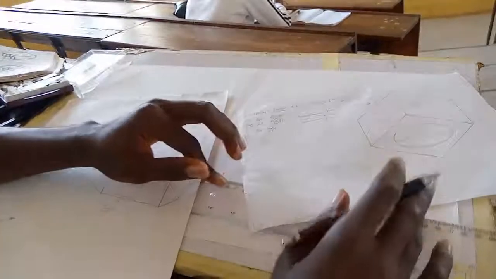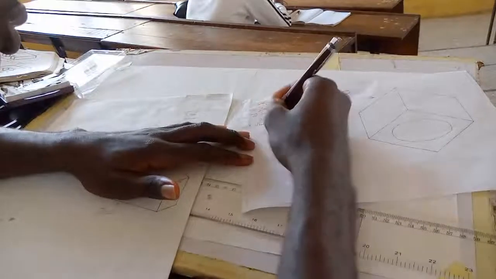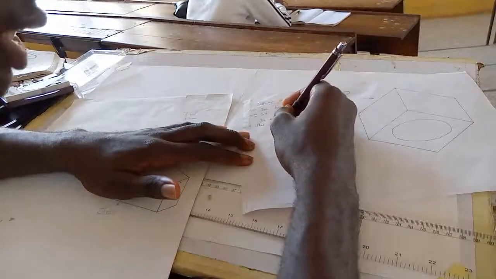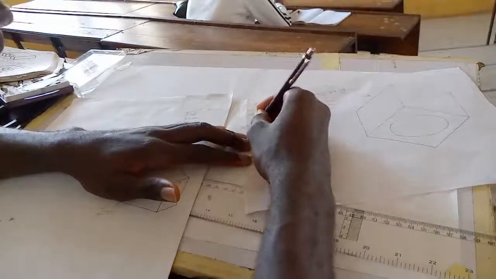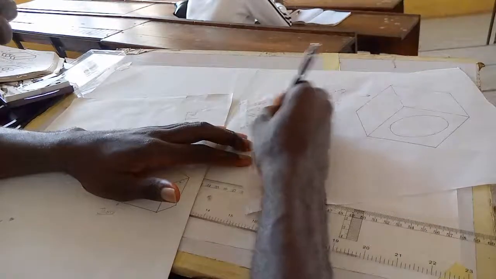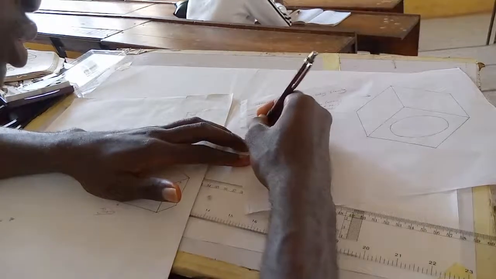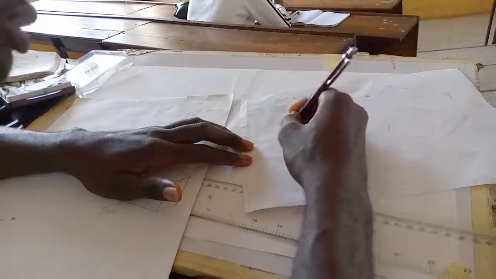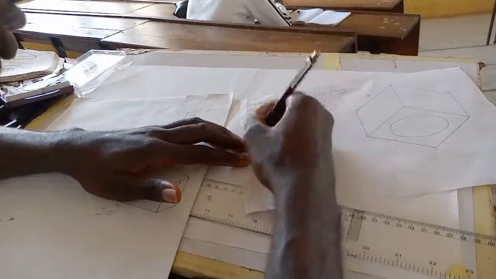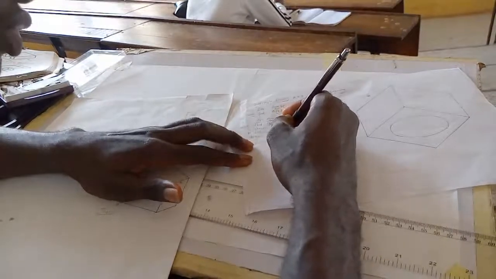For first angle, the principle says what you see above is drawn below. What you see below is drawn above.